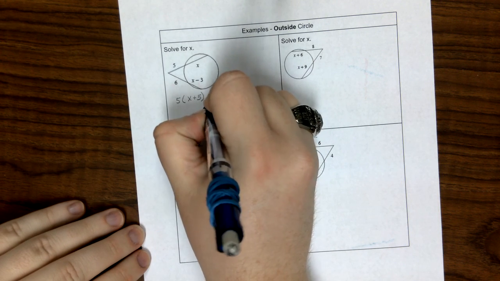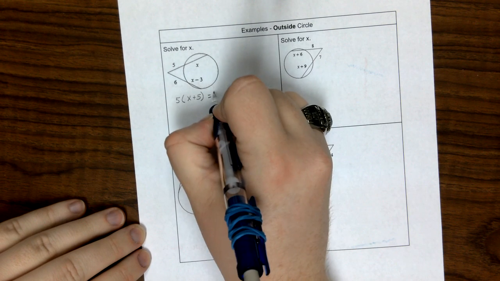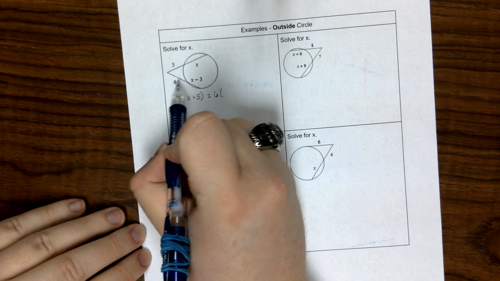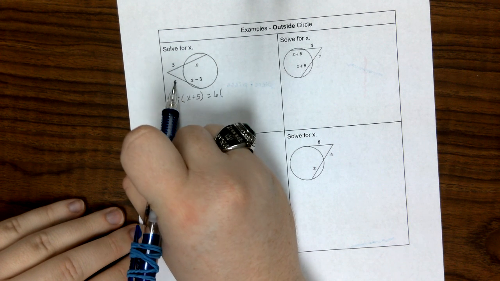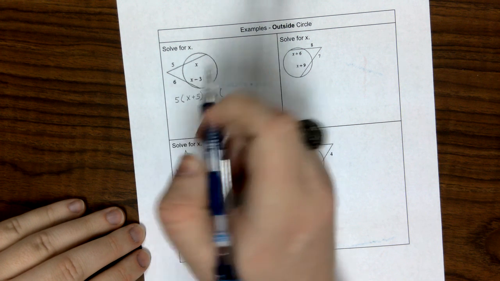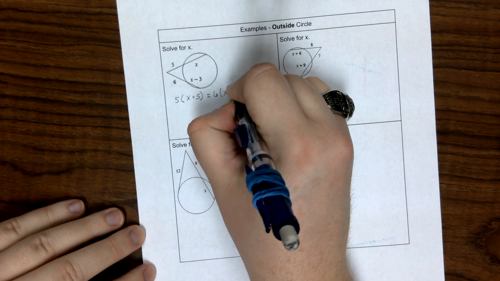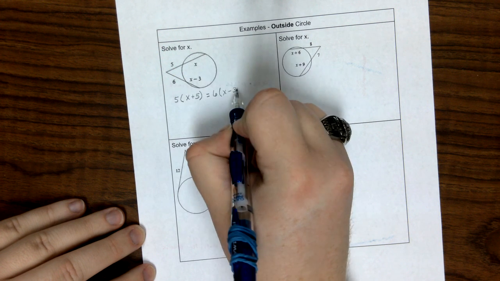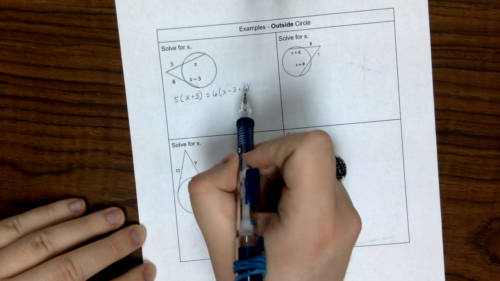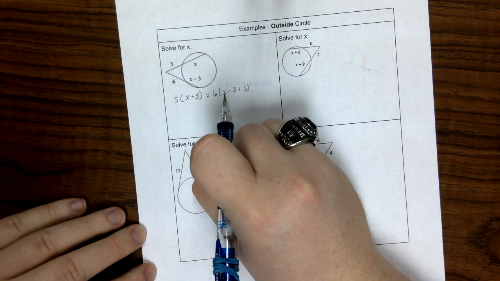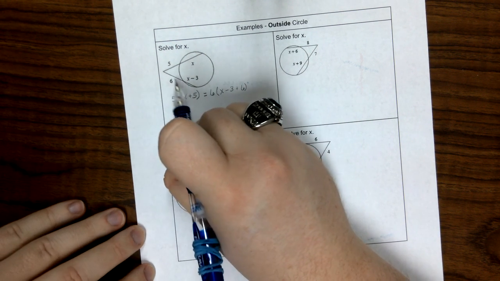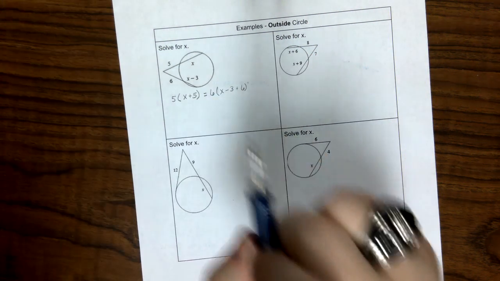That will equal, same for the other side. The outside piece is 6 times, now I have to do the whole thing. So notice it's going to have a 6 and an x minus 3. I like to start with the x. So x minus 3, my inside, plus the outside. So this entire thing right here represents the whole length of that secant. Okay?